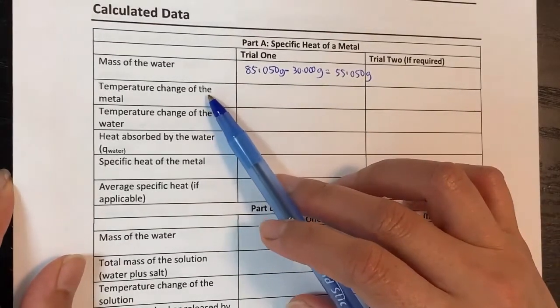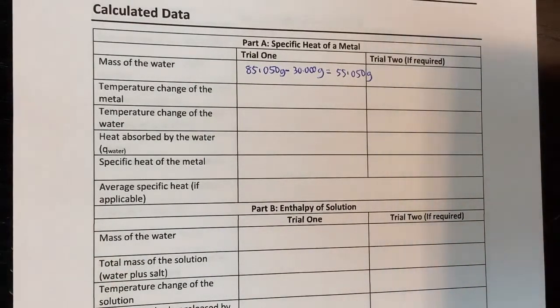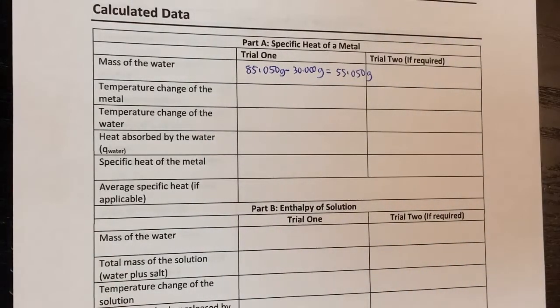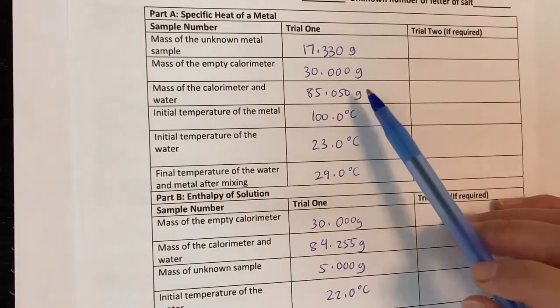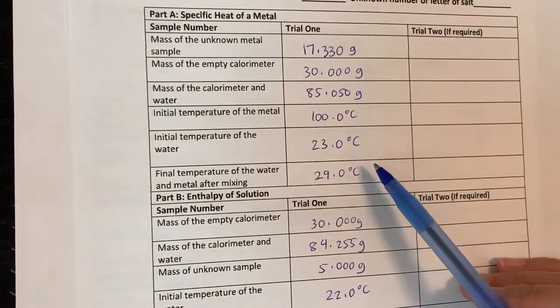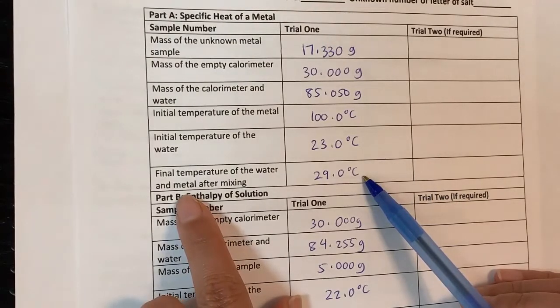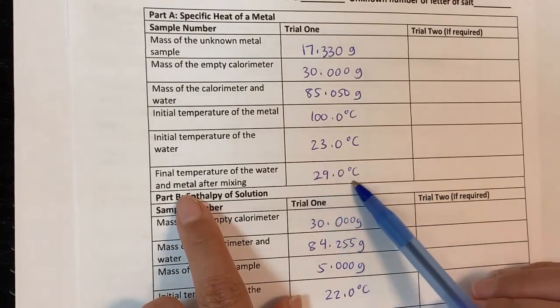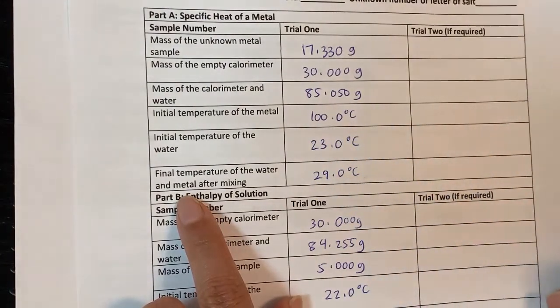Now, let's keep going to the next step. It says temperature change of the metal. The temperature change would be the final temperature of the metal minus the initial temperature of the metal. The final temperature of the metal is here. Water and metal at the final step have the same temperature. So this is my final for the metal, and 100 degrees is my initial for the metal.